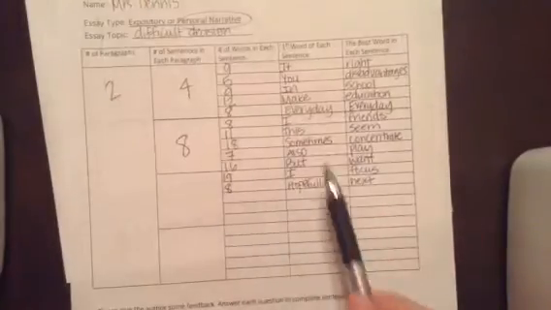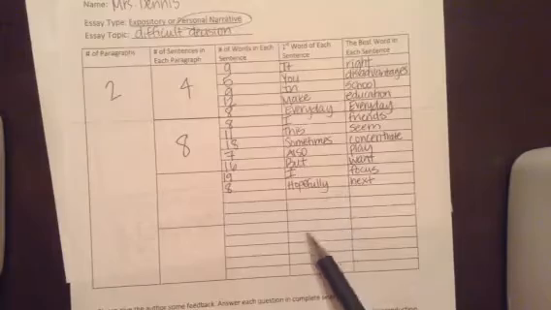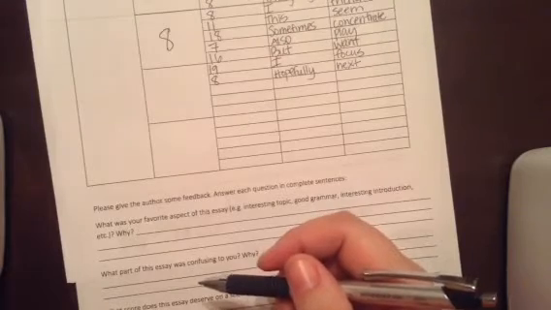Once you have finished the top section and you've read the essay, then you need to come down to the bottom and give the author some feedback. The first question is, what was your favorite aspect of the essay? It could have been the topic, you thought the topic was interesting, they had really good grammar, a good introduction, and why? For this essay, I thought that this essay was very relatable. The author did a really good job of writing about a difficult decision that probably everyone has faced. And so I'm going to write that down.